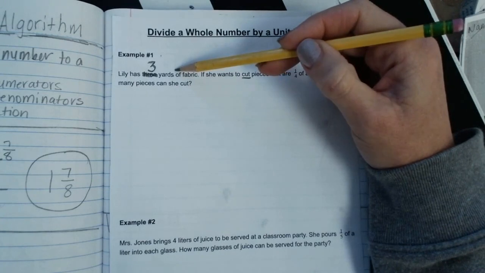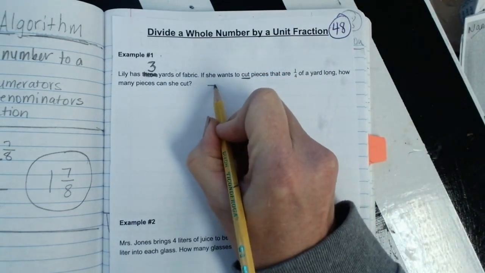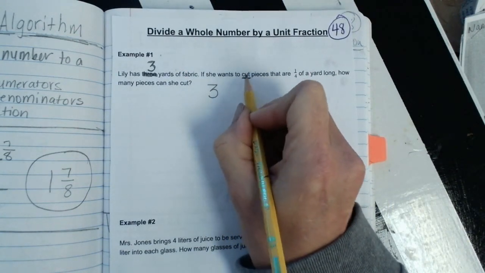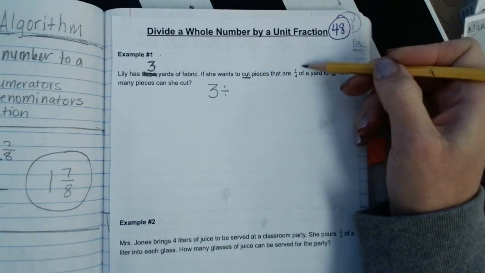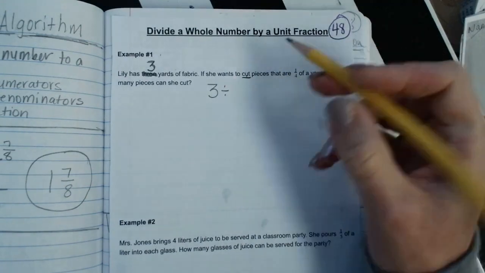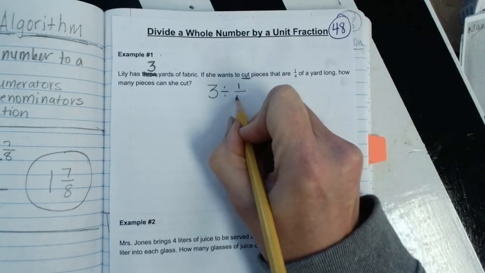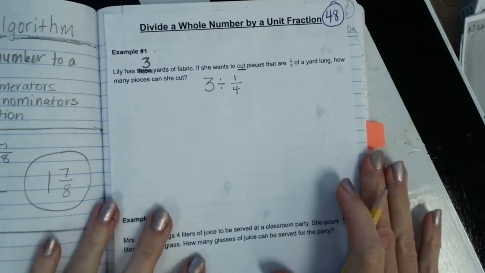How much fabric does she have? 3. So far we know that she has 3 yards of fabric, and because she's cutting it, and this is what's being divided, the 3 yards of fabric is being divided into how many smaller pieces? 1/4. So she's taking 3 whole yards and she's separating it out and cutting it up into smaller pieces.